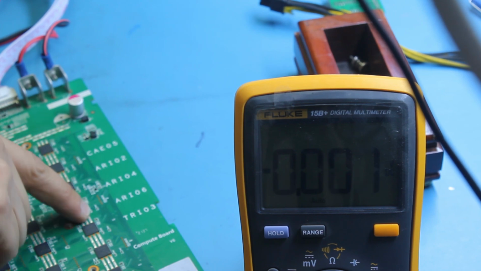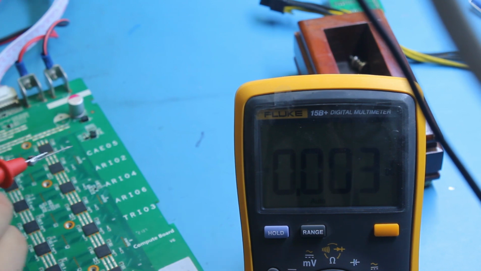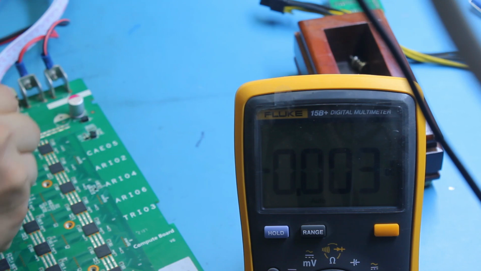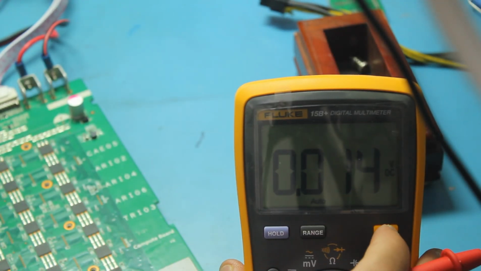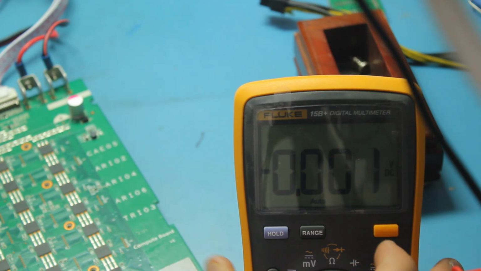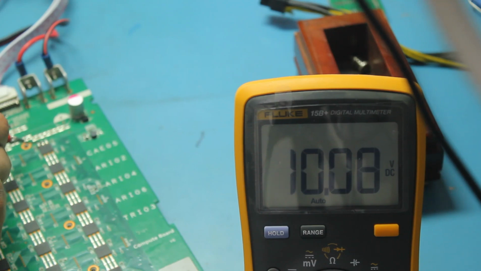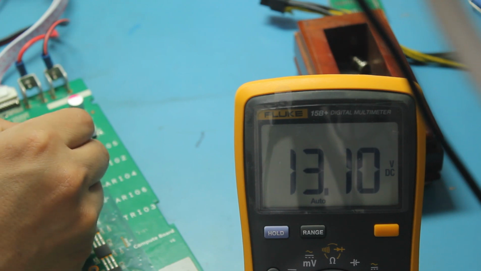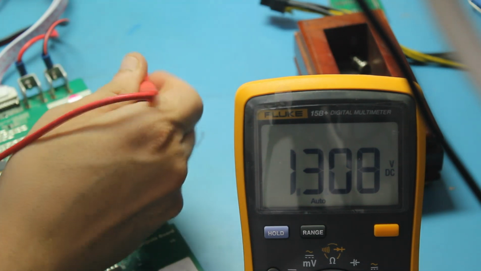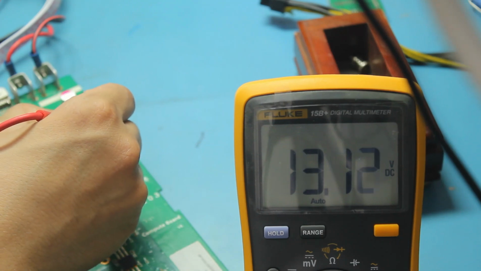This boost provides the voltage for the last chip. The circuit is good: the normal chip is 10 and the boost circuit is 13.